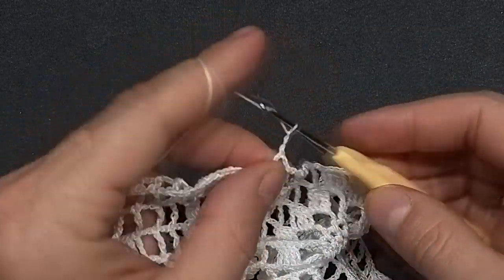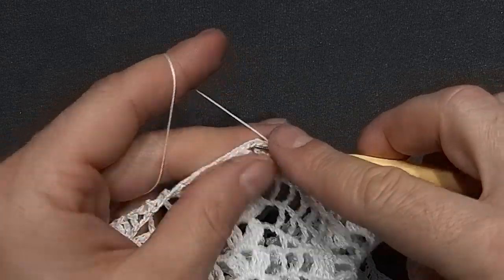Now we will chain 3 and we will work a shell in a shell.